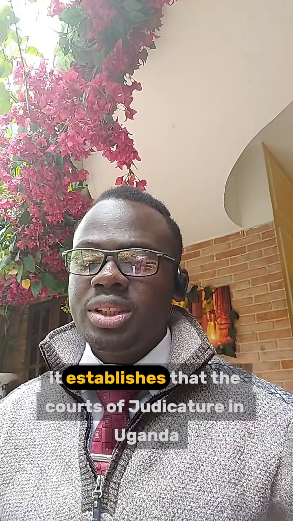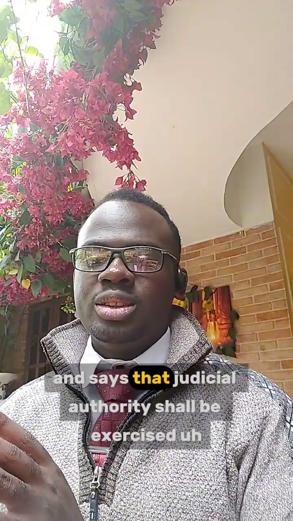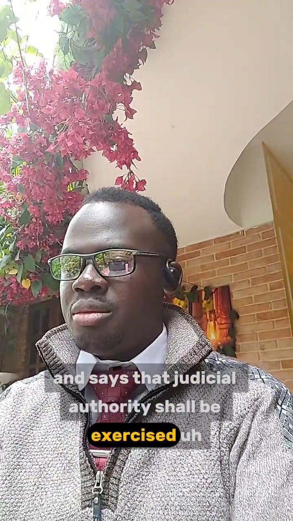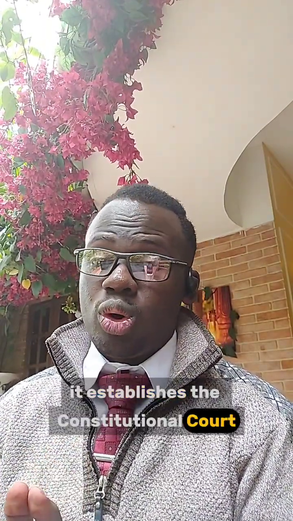Secondly, Article 129 of the Constitution establishes the courts of judicature in Uganda. It says that judicial authority shall be exercised by the courts of judicature, to include the Supreme Court, Court of Appeal, High Court, and subordinate courts, such as magistrate courts, as Parliament by law establishes. Then Article 137 of the Constitution establishes the Constitutional Court and gives it the mandate to interpret the Constitution.